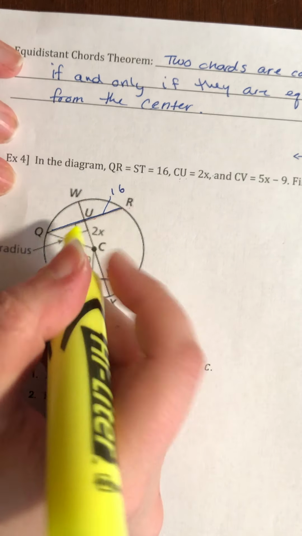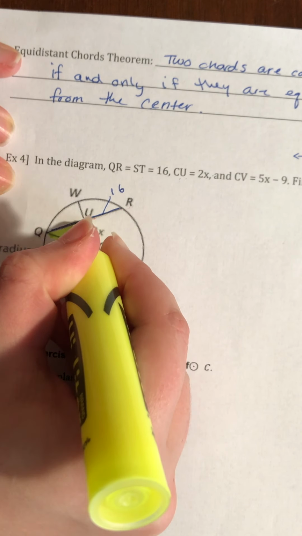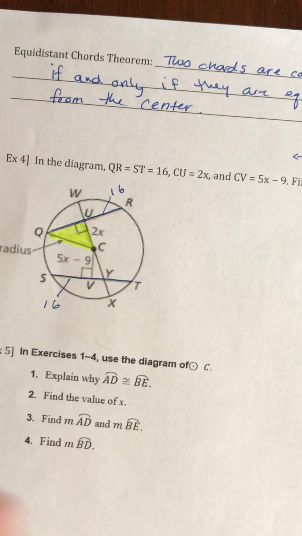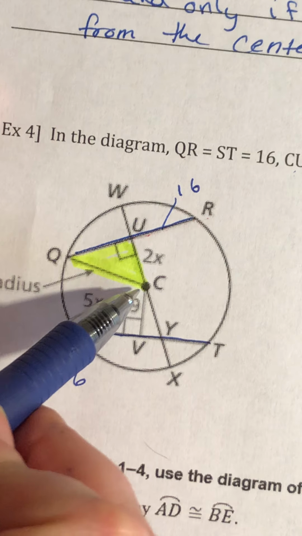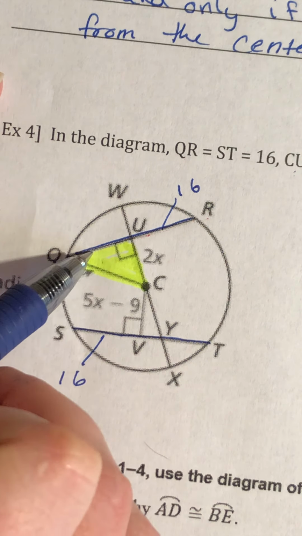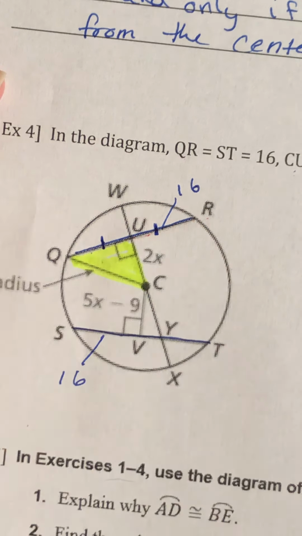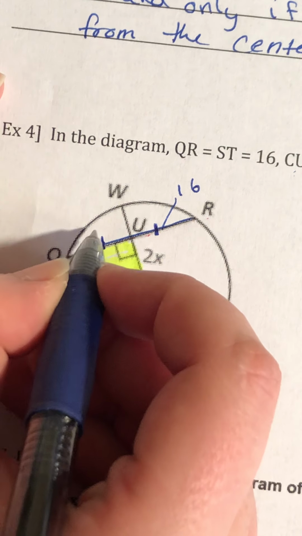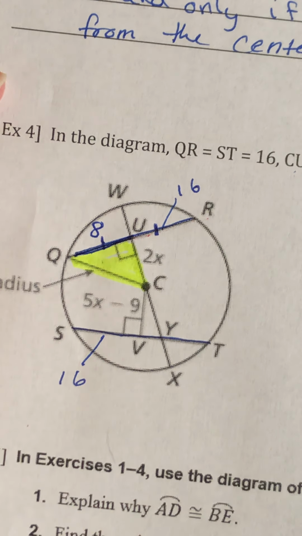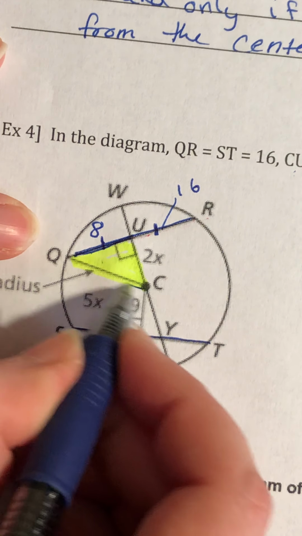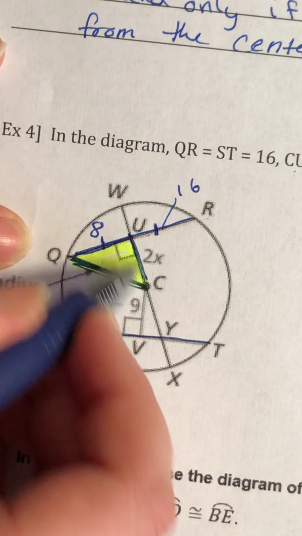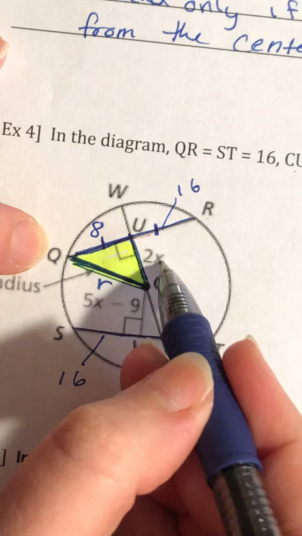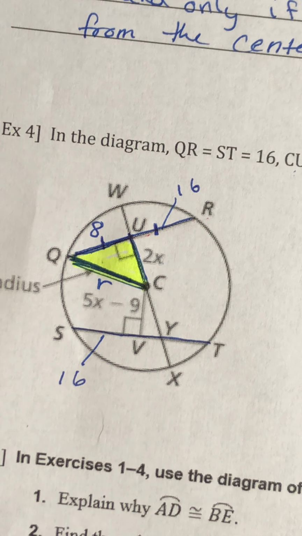The way we're going to do this is with the Pythagorean theorem. We're kind of going to zoom in on this triangle right here. This diameter is perpendicular to this chord, so I know it's cutting these two pieces in half. So if the whole thing is 16, each piece should be 8. I want to know the radius. That's kind of what I'm missing. And UC is 2x. But I can't have two variables, so I'm going to need to figure out what x is.